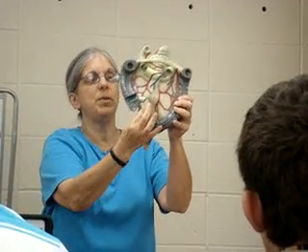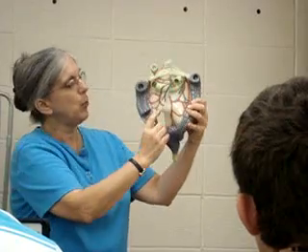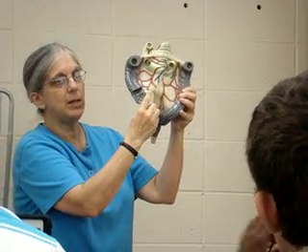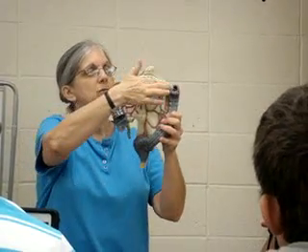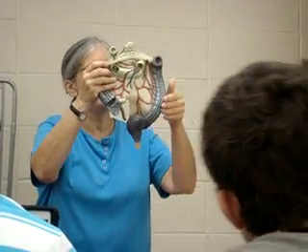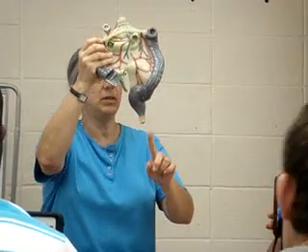So on this guy, this would be the appendix, right? The green would be the remainder of the ileum. And then you would have ascending colon, transverse colon's missing, descending colon, sigmoid colon, and the rectum, okay?